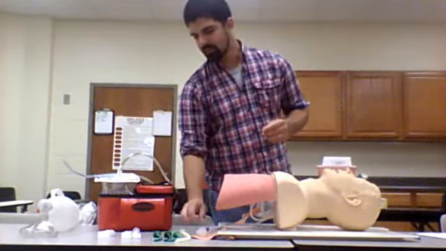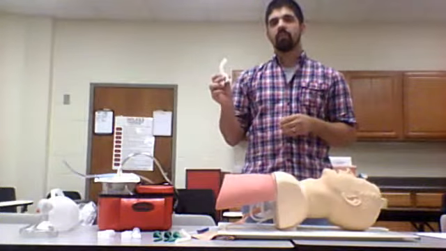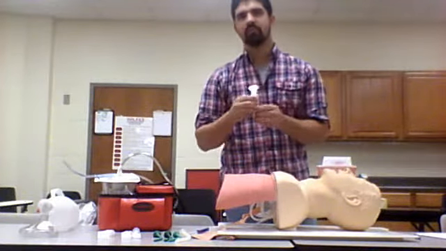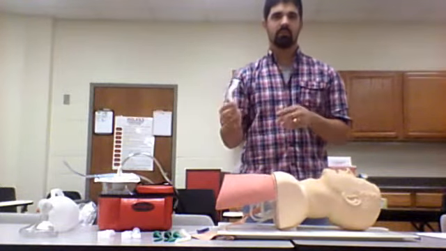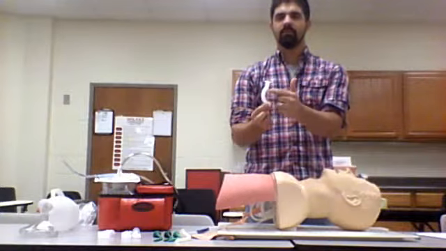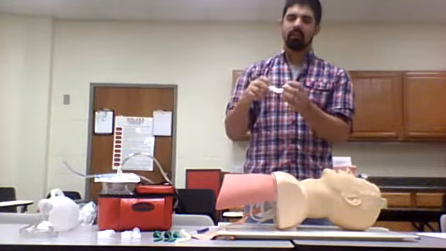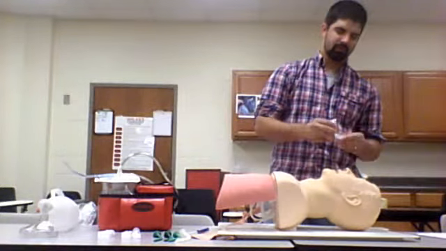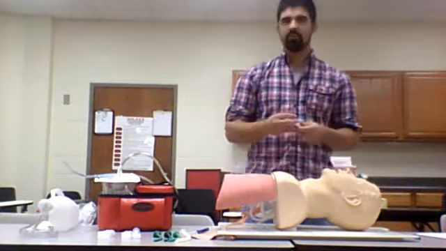Another option for an airway adjunct would be an OPA, or an oropharyngeal airway. These OPAs are harder plastic. They're used in the oral airway in the mouth. You can see here it's got a little bit of a crook to it. We'll go over that in a minute, but that'll go into the mouth.